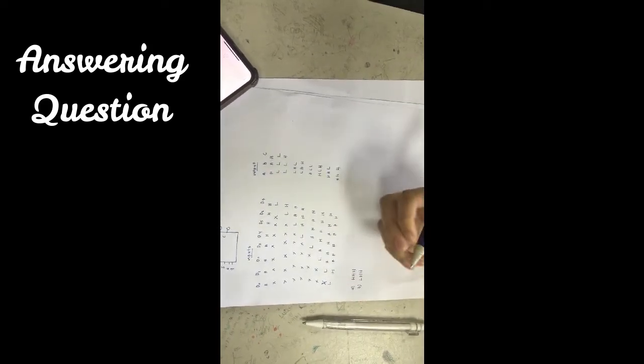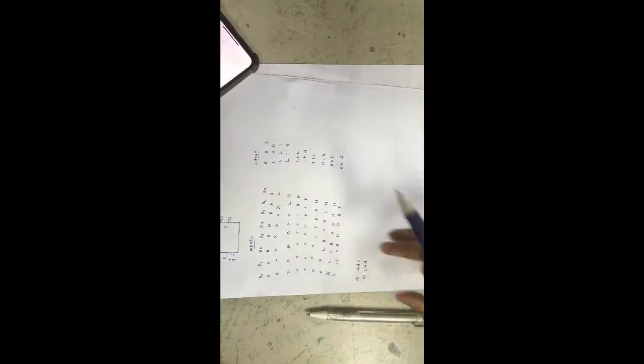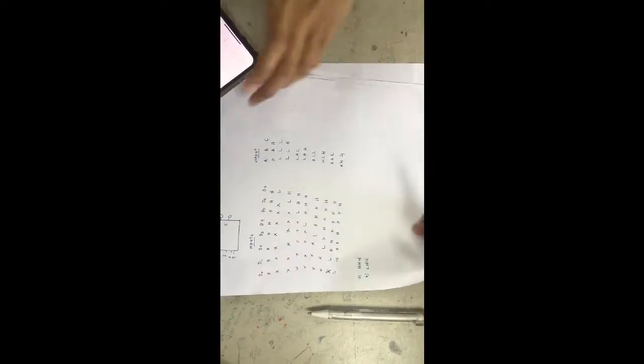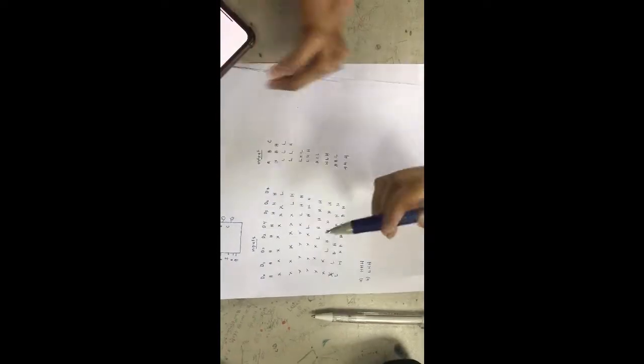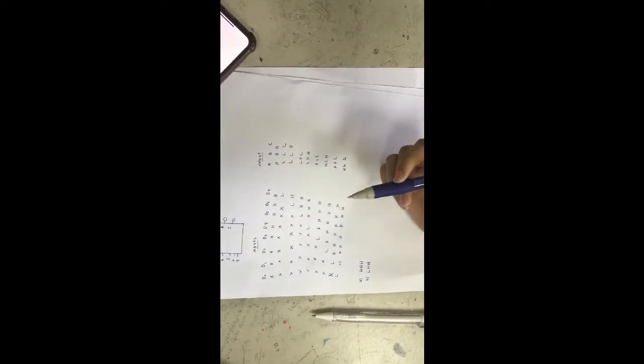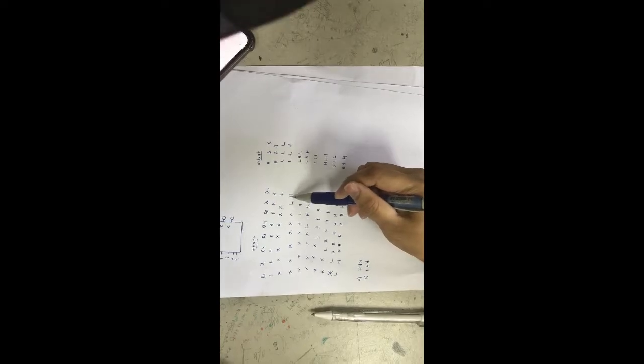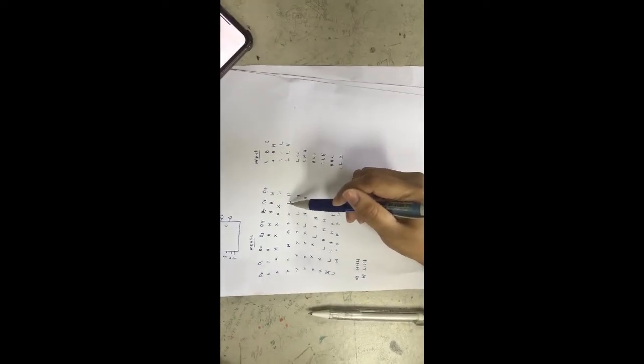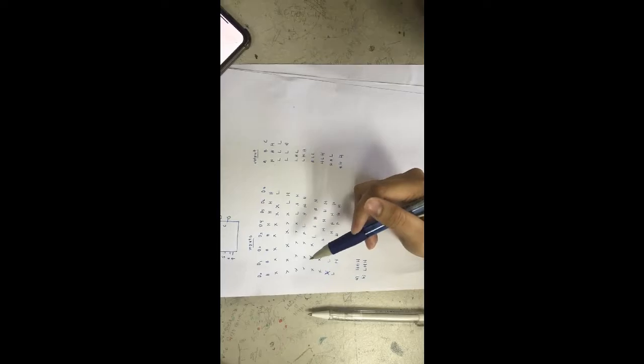And the last one is D7 is in logic 0 state. The logic state of the other inputs is not known. So D7 is the priority. How did you know D7 is the priority?